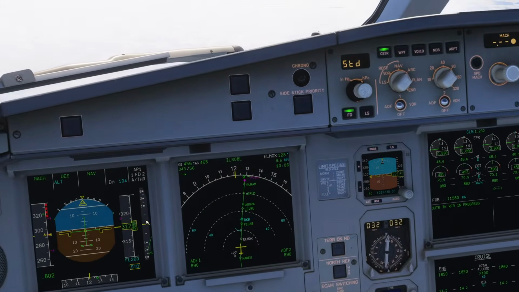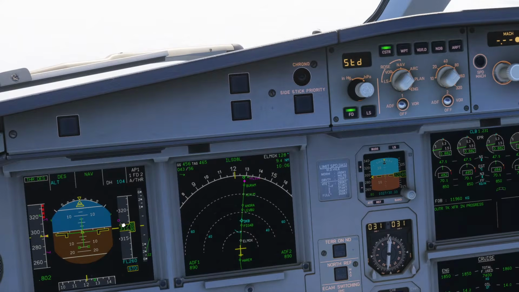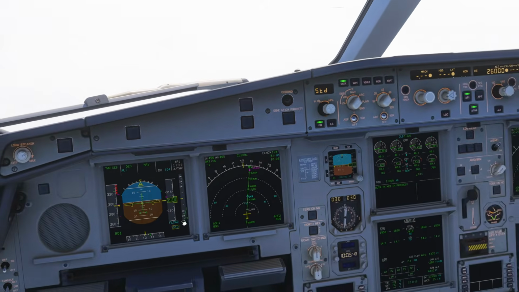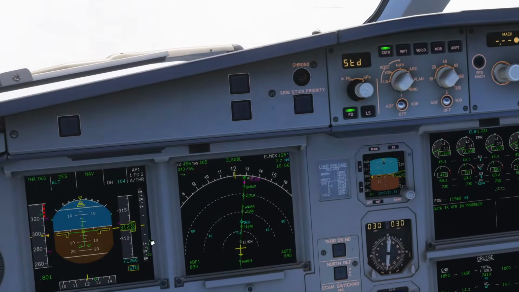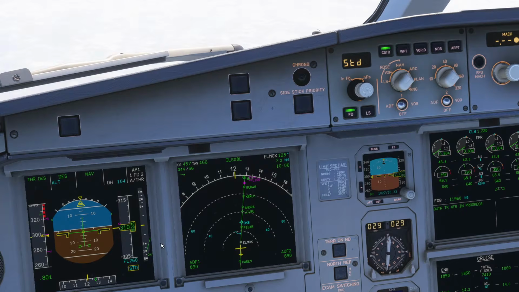So you can see the profile catching up with us. We're already descending below it, so we're kind of on a converging course. That's interesting actually that we're doing that. So we've gone below 1,000 feet a minute already.